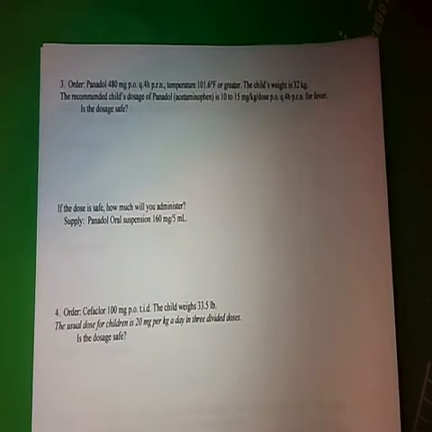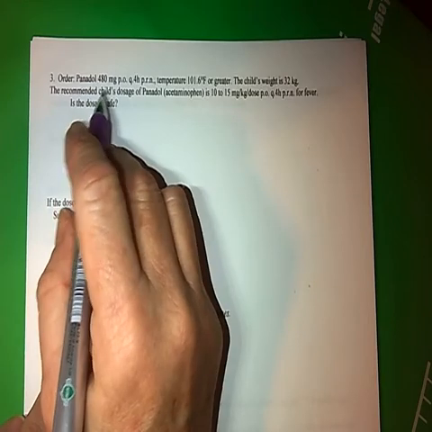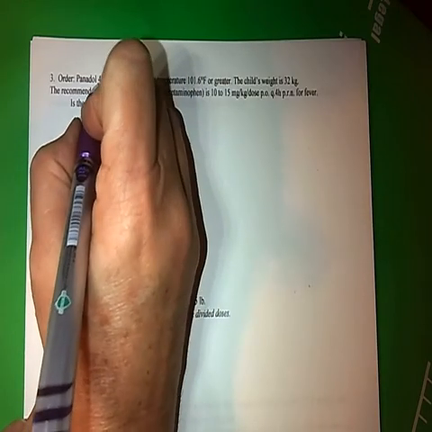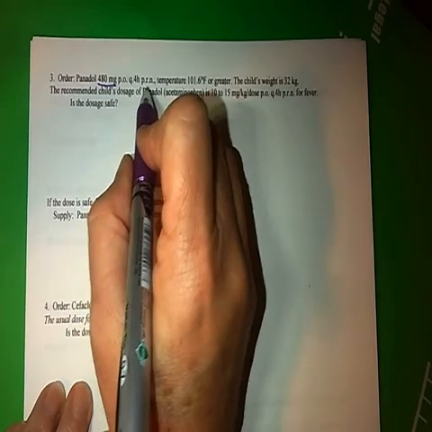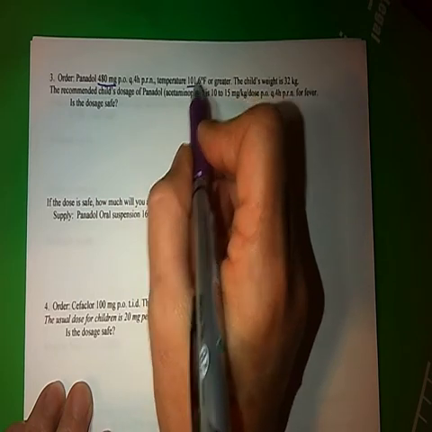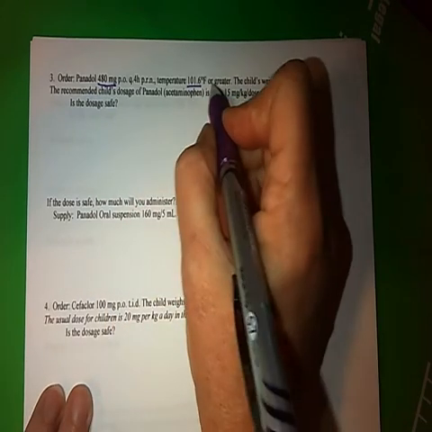Let's look at number 3. We have an order for Panadol 480 milligrams by mouth every 4 hours, PRN with a temperature of 101.6 degrees Fahrenheit or greater. So it has to be at least that much or greater.